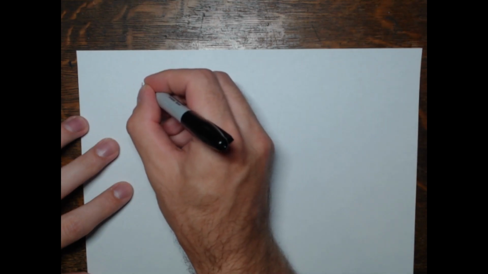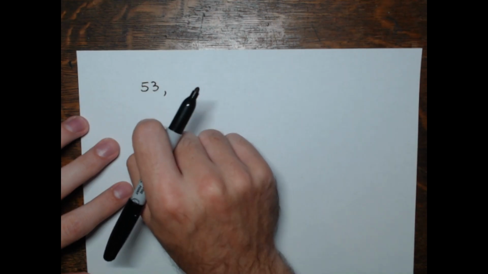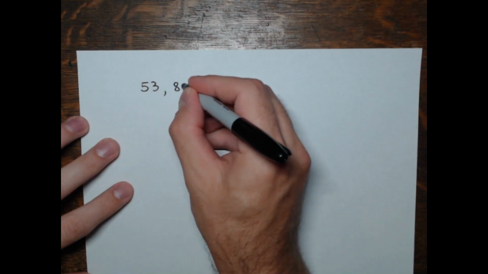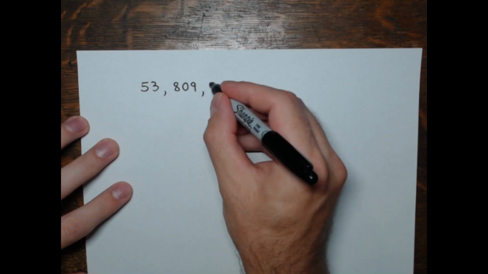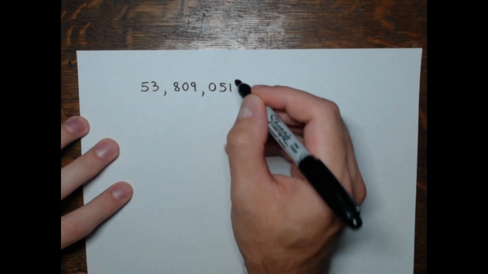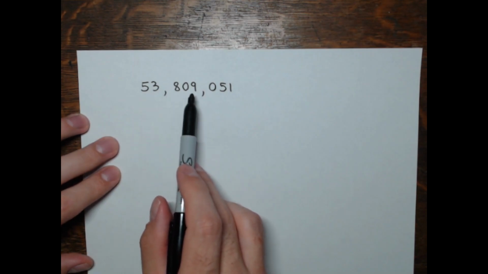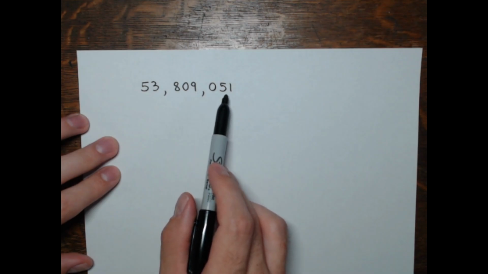There were 53 million, so just 53, comma, 809,000, comma, 51. So no hundreds, right? So 0 in the hundreds place, and then 51. 53,809,051.